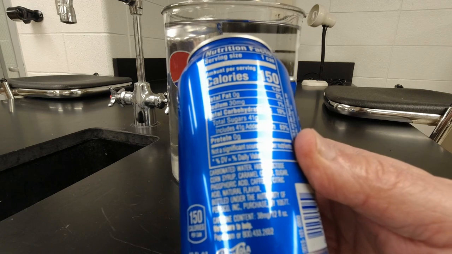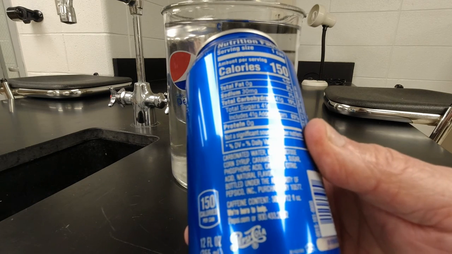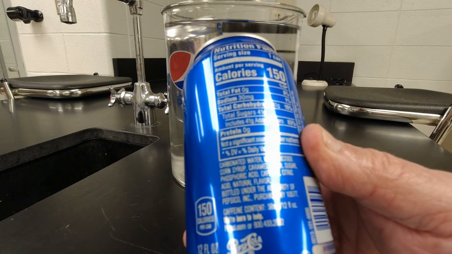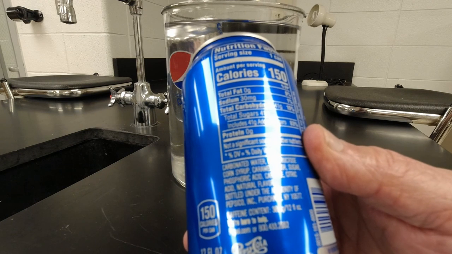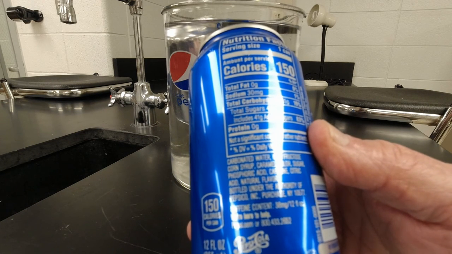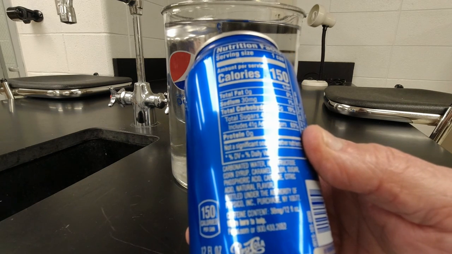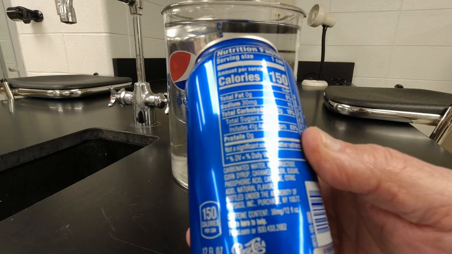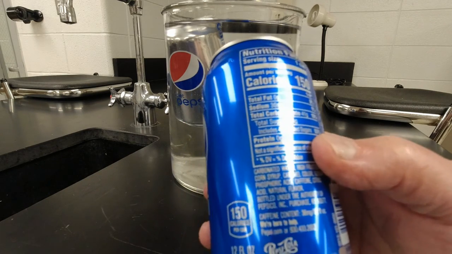Caramel color is on here. The other one had caramel color. This one has more sugar, has phosphoric acid. That was in there. Caffeine, citric acid. It's pretty much the same things, except for the 2 things that I mentioned in here, the high fructose corn syrup and the sugar that's added to this. All right, so go ahead and answer the questions based on that.